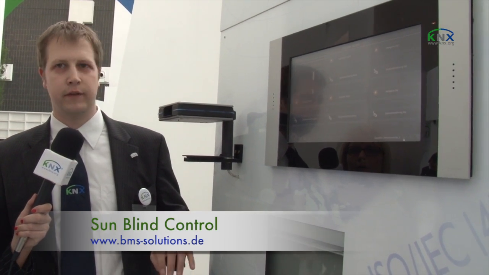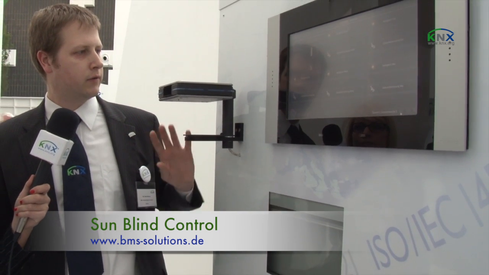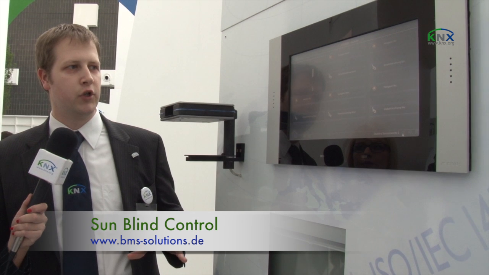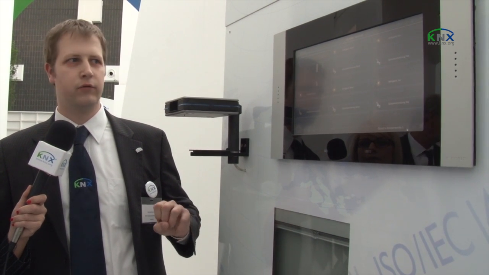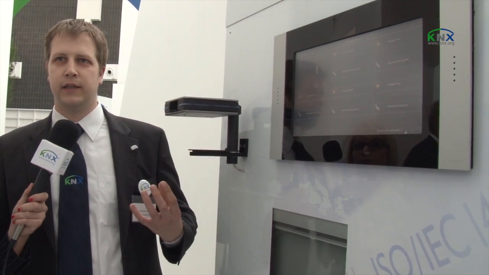We see here a solution to control the blind shutters, and the new addition is a weather control station which measures global radiation. You can control the blind shutters by heat, and you can make heat programs to keep the global radiation out of the building, and that's the new thing we show here.